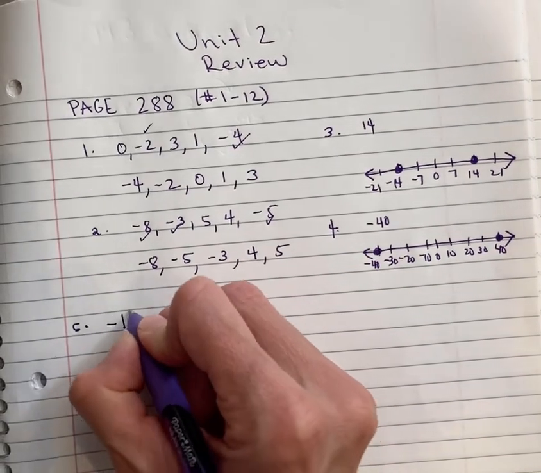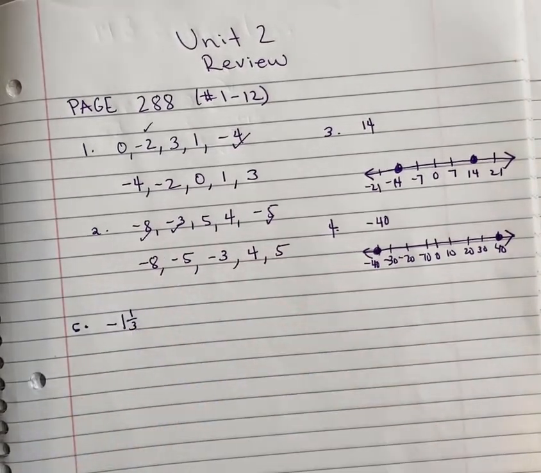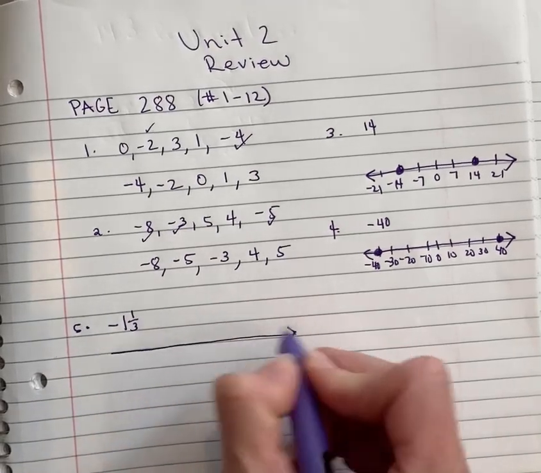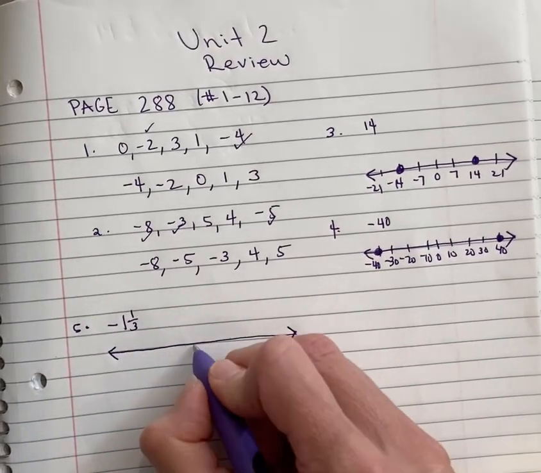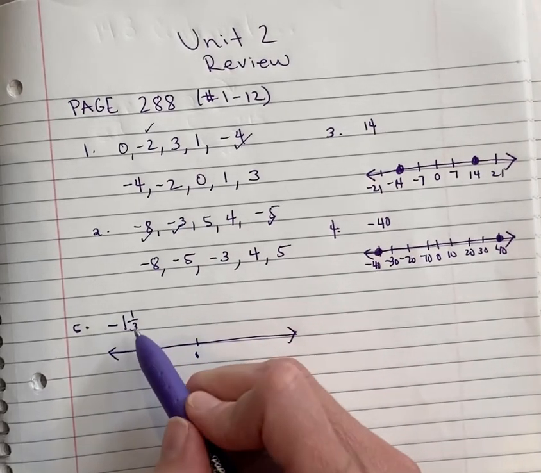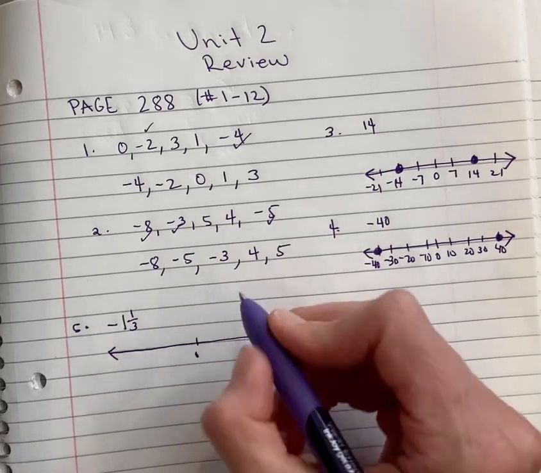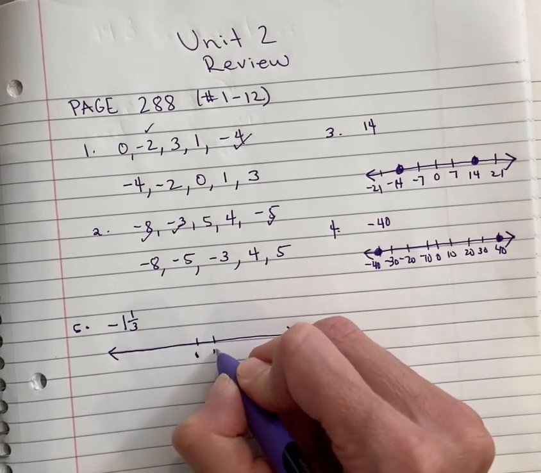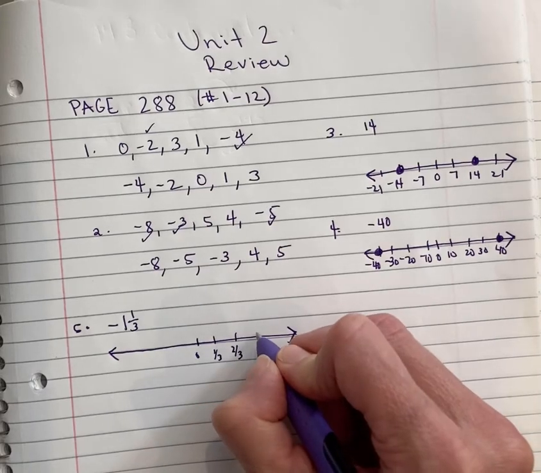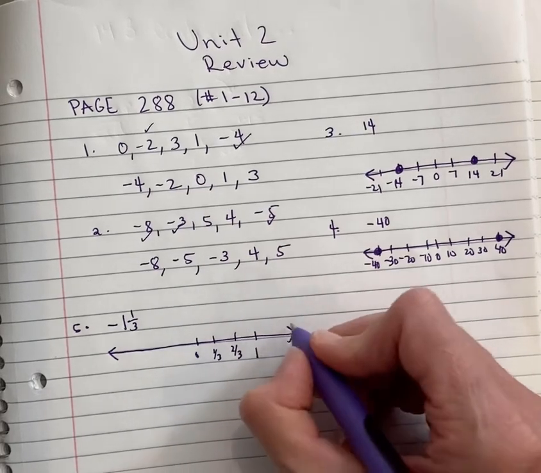Okay, number 5. -1 and 1/3 is what we're graphing. So I'm going to set up another number line. 0 goes in the middle. In this case, I notice my denominator is thirds, so I'm going to count by thirds. 1/3, 2/3, 3/3, which is just 1.